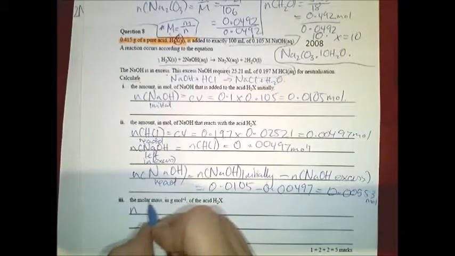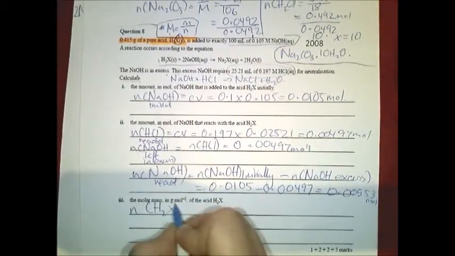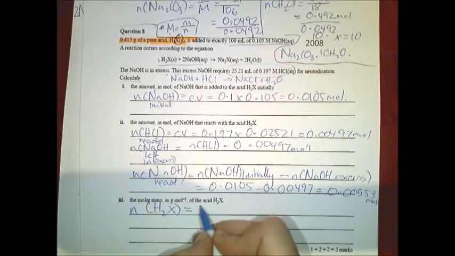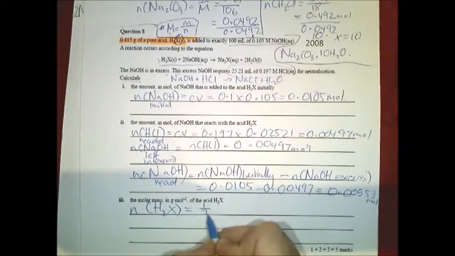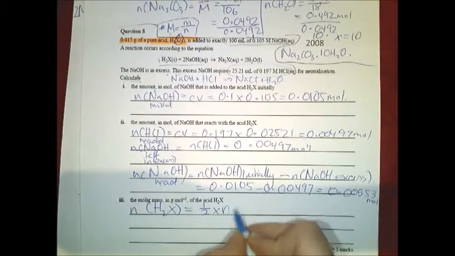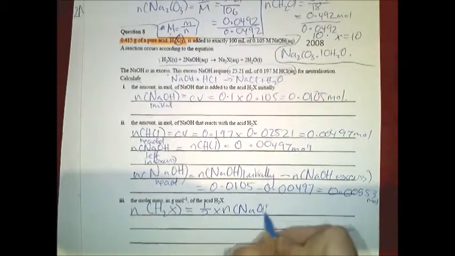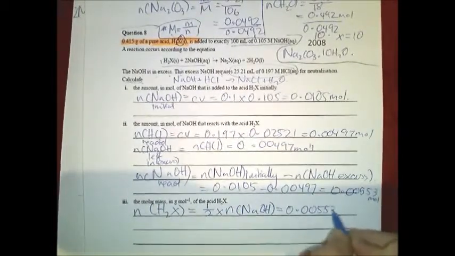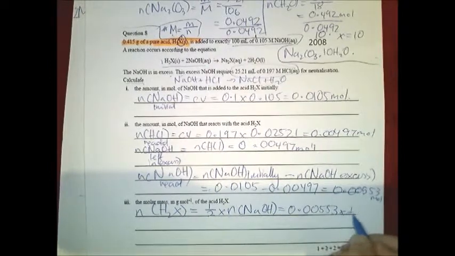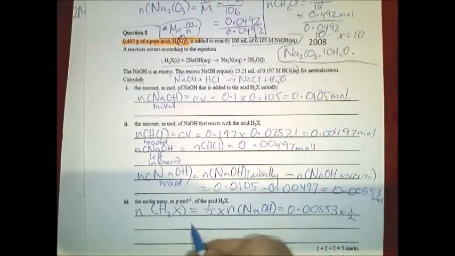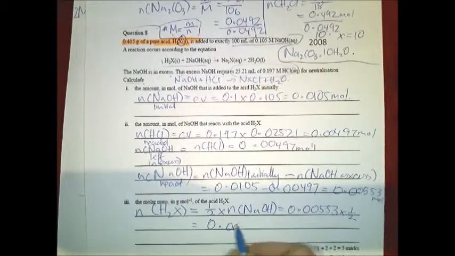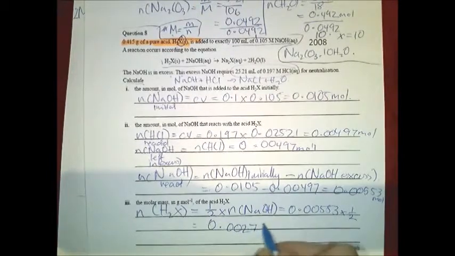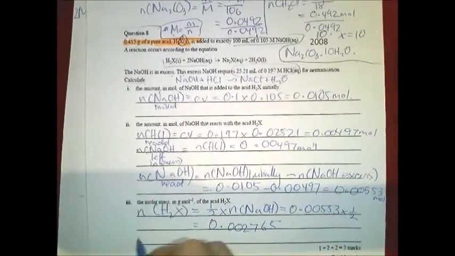Then the molar mass. So the moles of H2X that reacted equals, using the mole ratio, unknown over known, a half times the moles of NaOH equals 0.00553 times 1/2 is 0.002765.